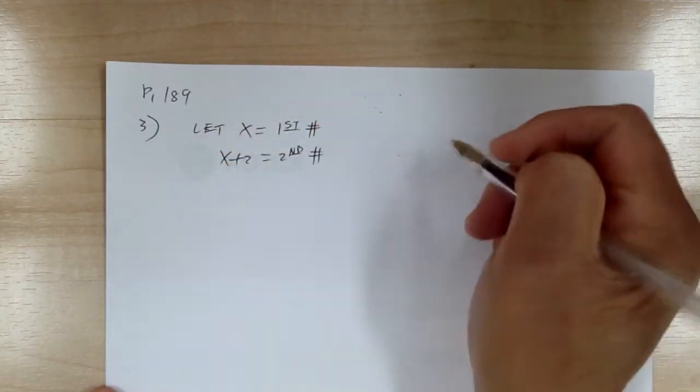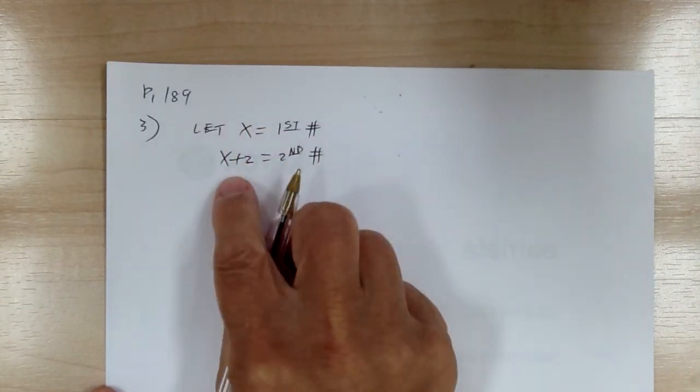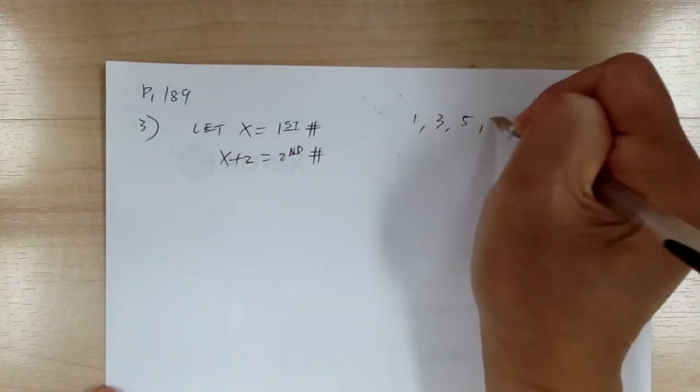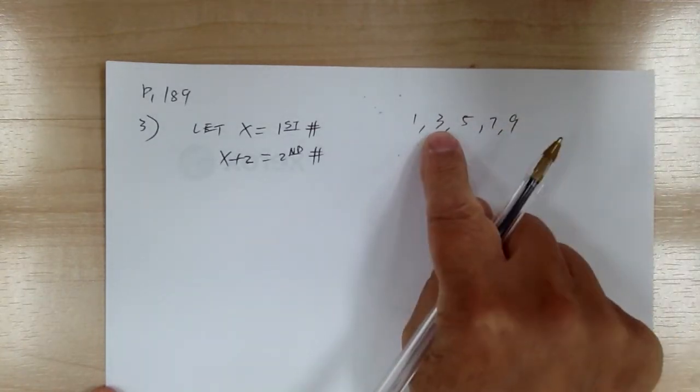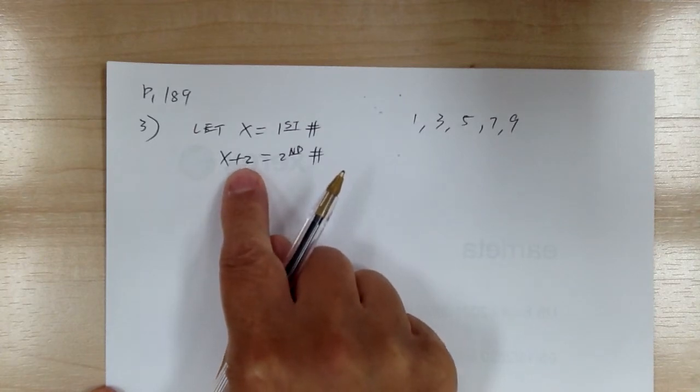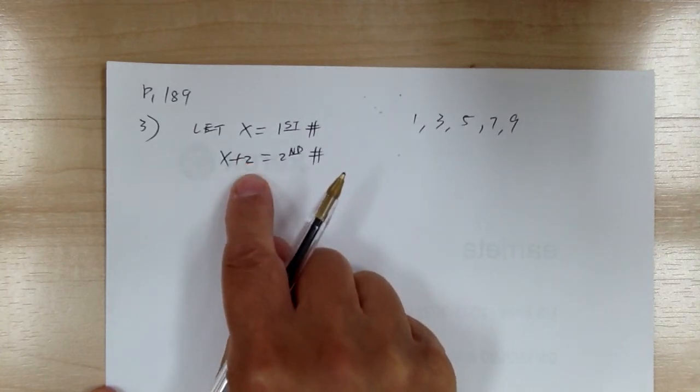So you can set up your variables. The reason you add 2, even though it's odd numbers, is that if you look at the example, it's 1, 3, 5, 7, 9. You have to add 2 to get to the next number. So that's the reason for plus 2. It has to do with the increment.